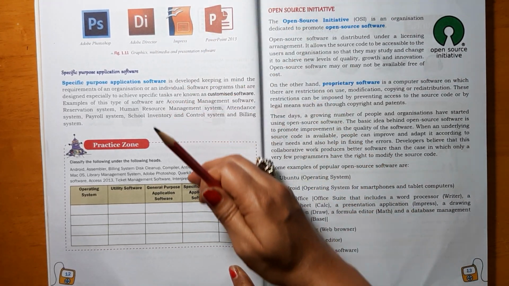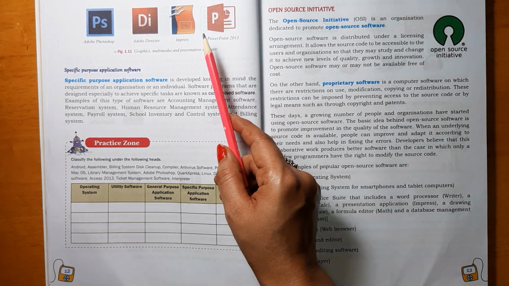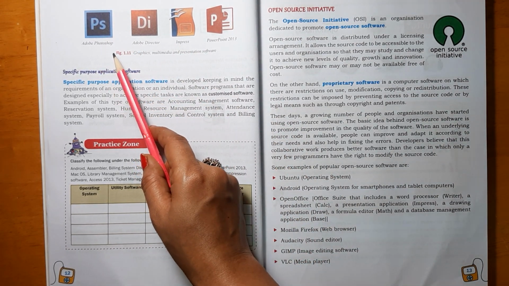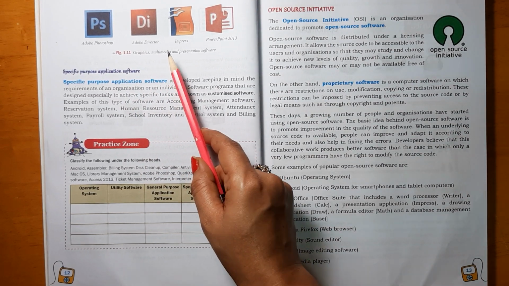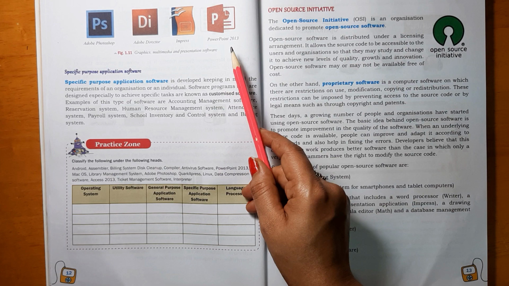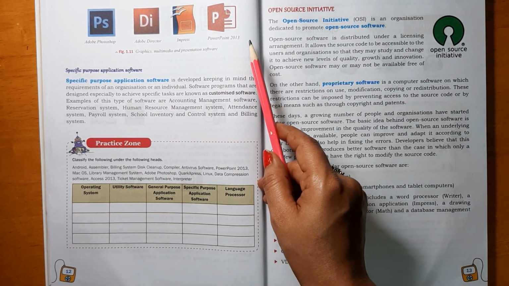Now let's see the icons of these softwares. See the icons of Adobe Photoshop, Adobe Director, Impress, and PowerPoint. I hope that you may be familiar with these icons.